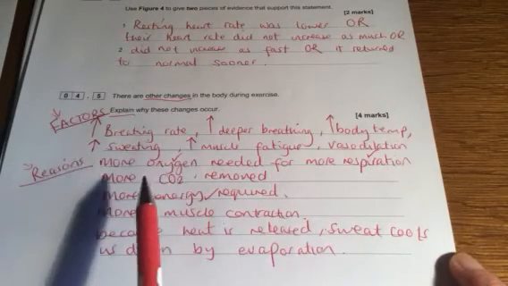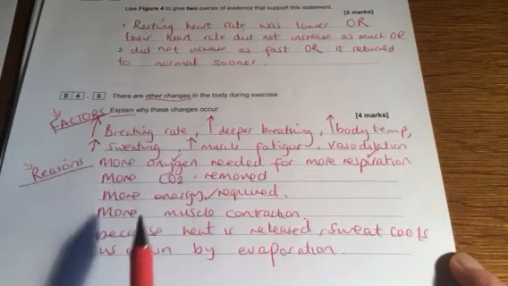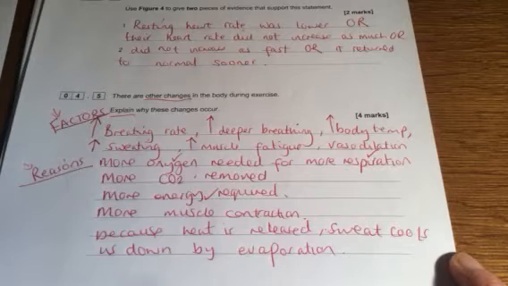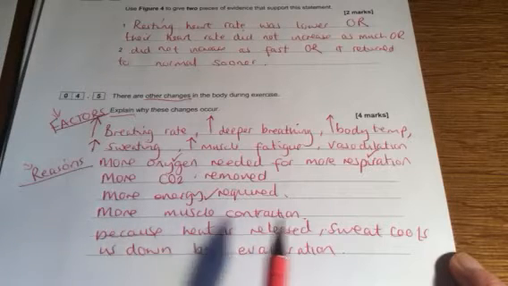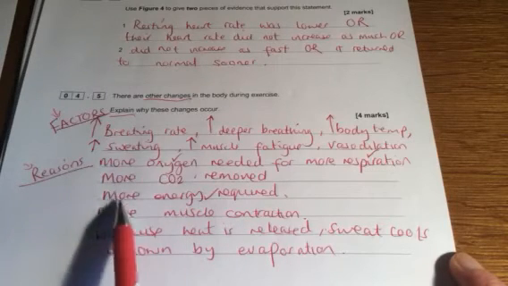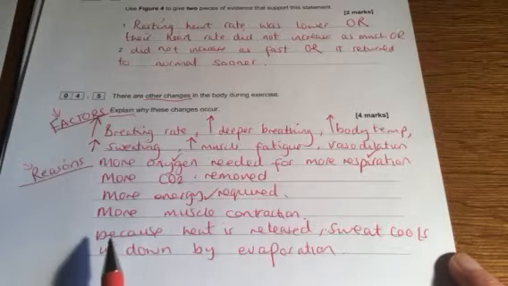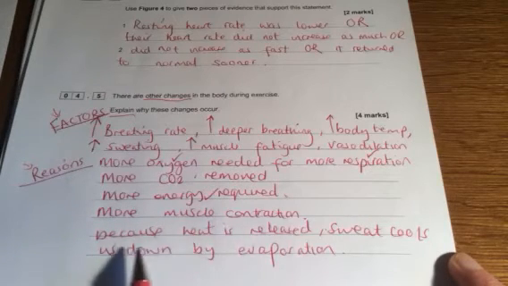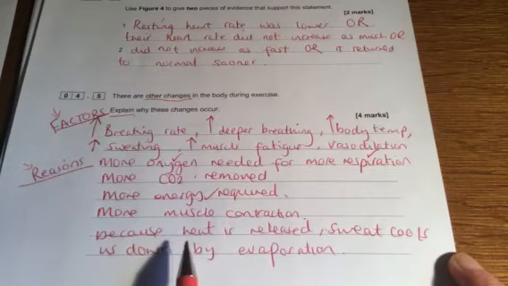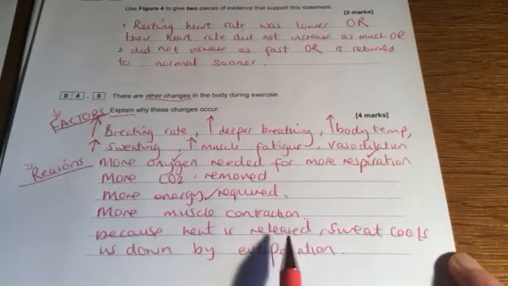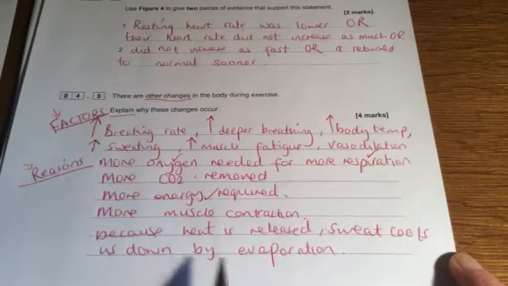Okay. Other things you could have said, more CO2 removed. You could have said generally we need more energy because we need more muscle contraction. Can you see with exercise, I'm using this word all the time. You could have talked about sweat, so this is your increase in sweating because more heat's released from respiration, and sweat actually cools us down by evaporation.